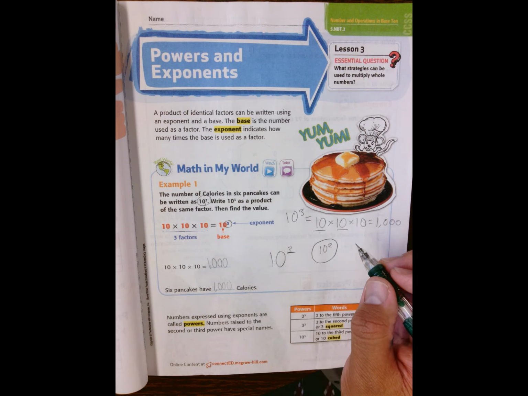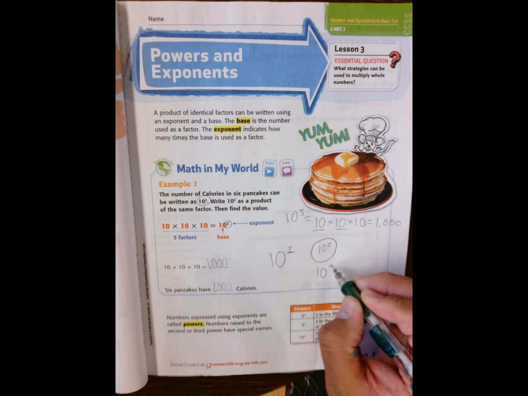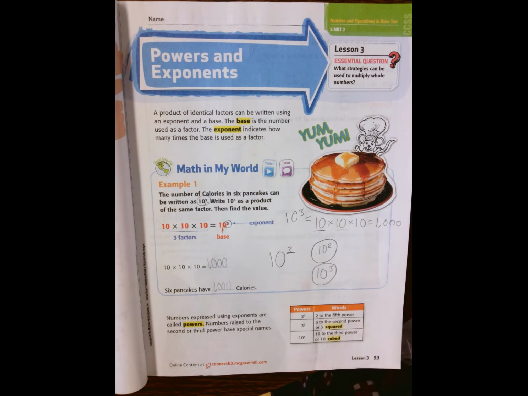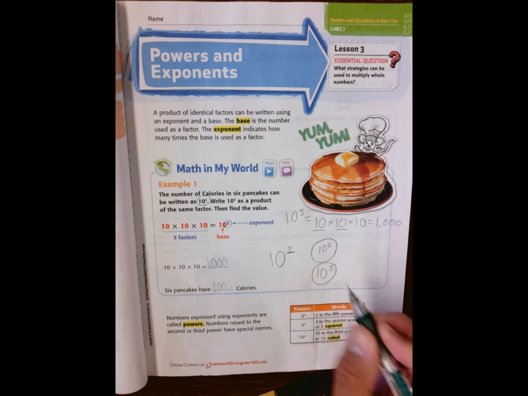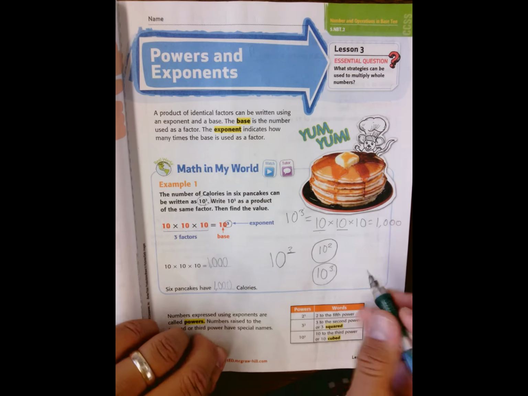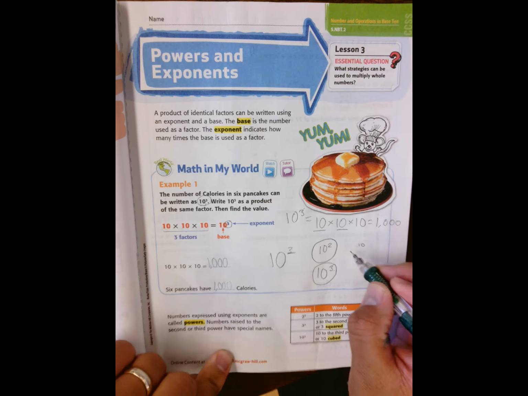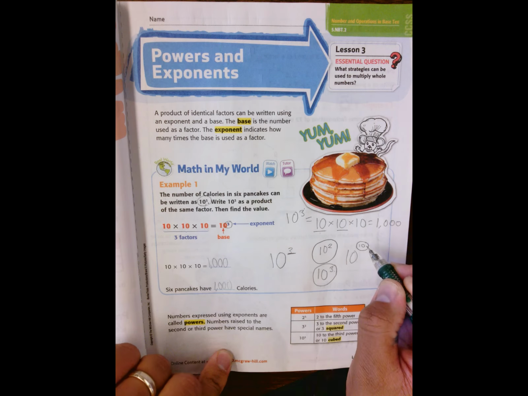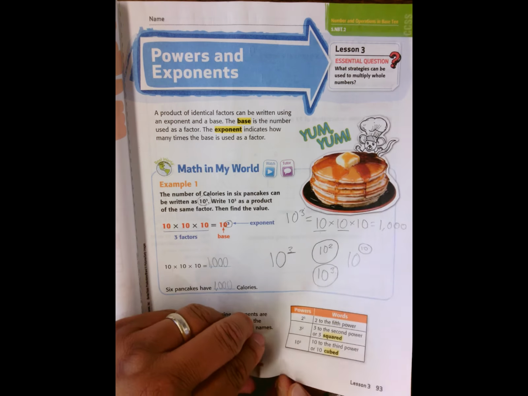And if we have another number that's to the third power, there's a better way of saying it. How do we say it? Cube. So this would be 10 cubed. 3 would be cubed, 2 would be squared, and any other number would be to that power. So 10 with the 10 exponent would be 10 to the 10th power. Any questions about that?